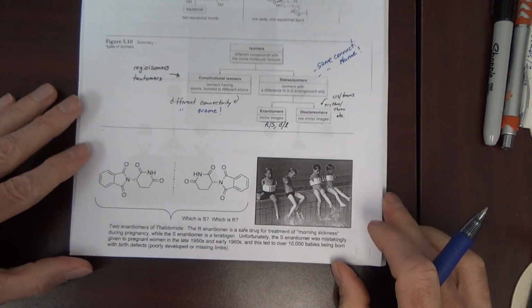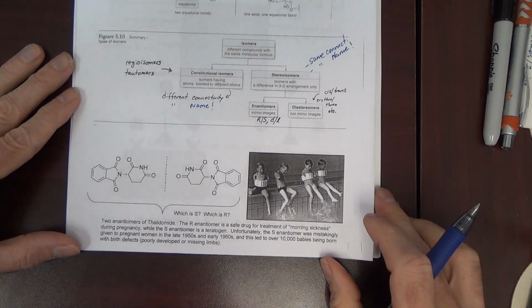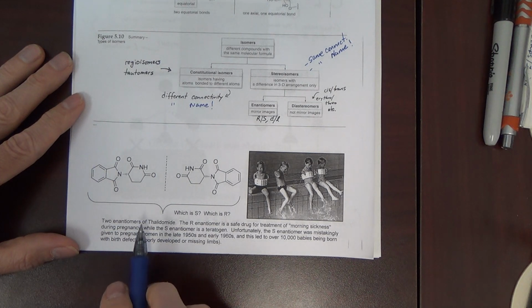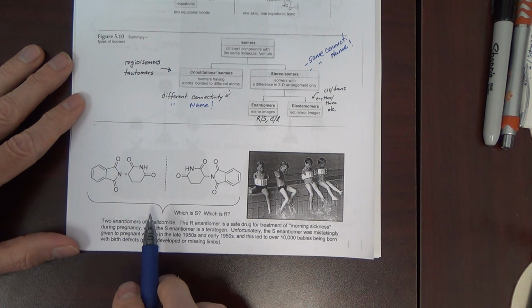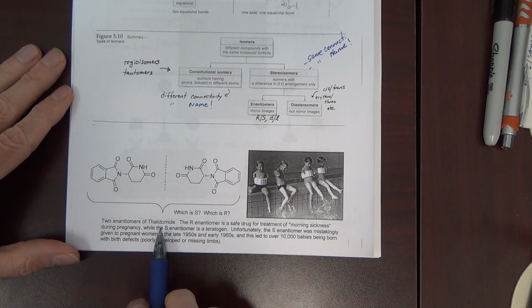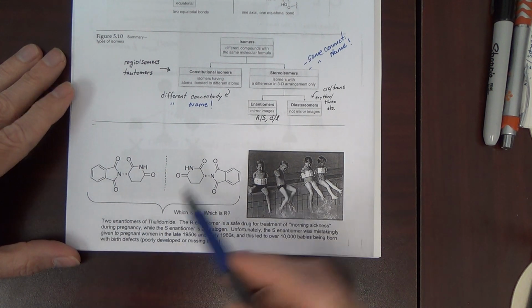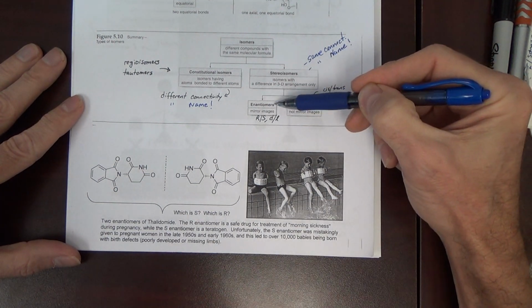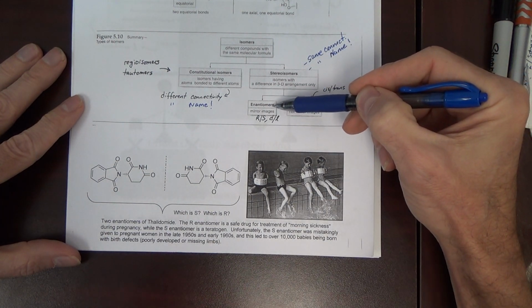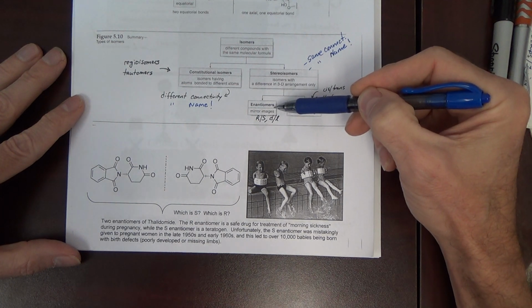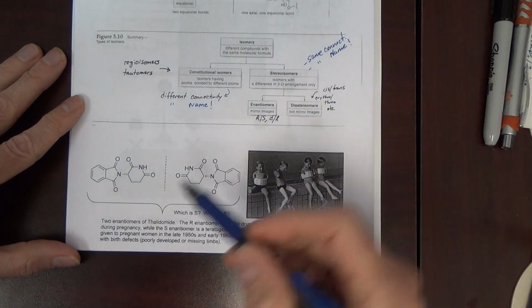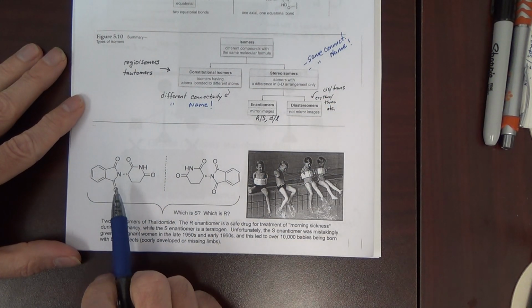Another illustration of the importance of stereochemistry. Back in the late 1950s, early 1960s, a drug by the name of thalidomide was given to pregnant women to treat morning sickness. Thalidomide exists as two enantiomers, the two mirror images, which are different. It turns out that one of the mirror images was a safe and effective drug.